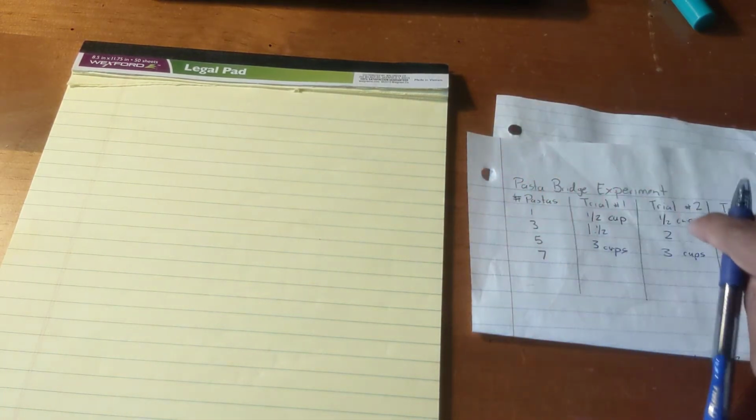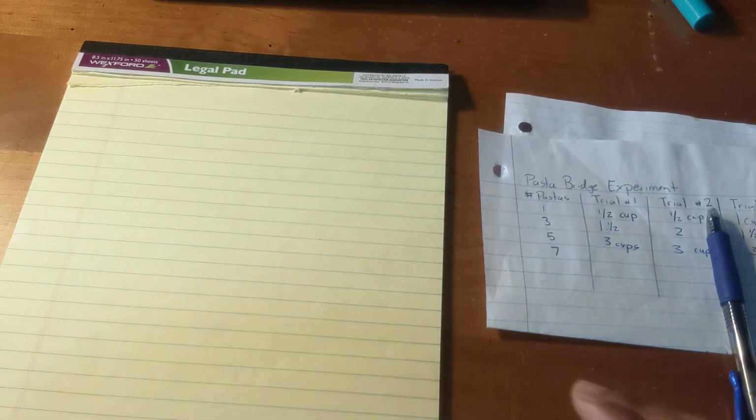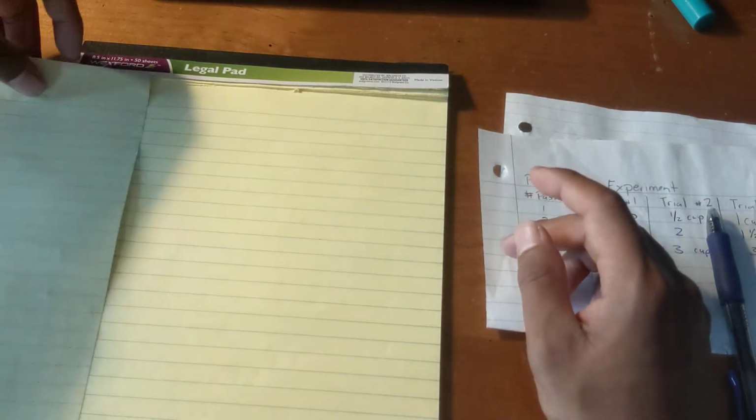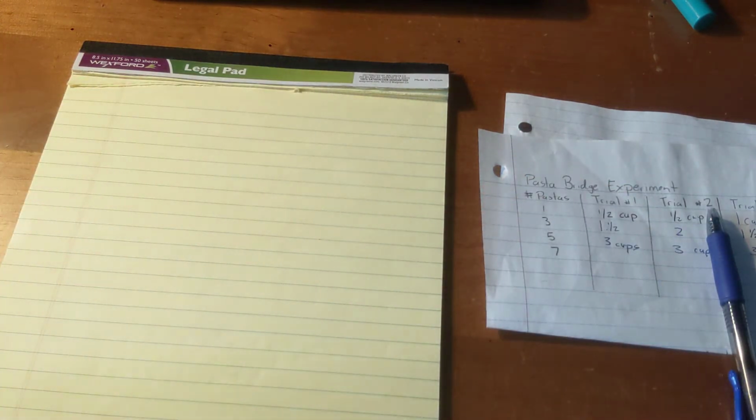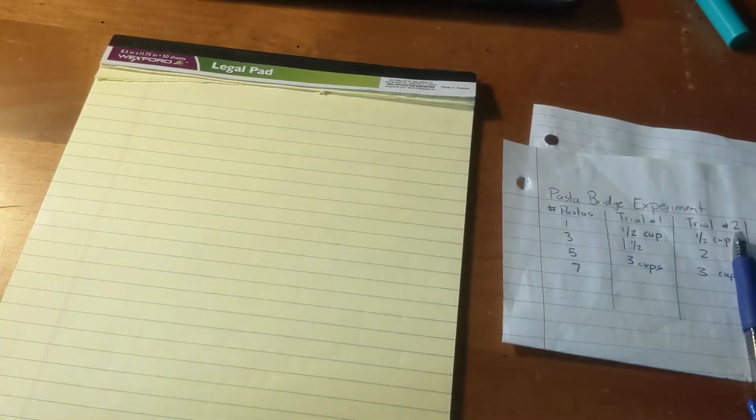So first thing we need to do is turn this piece of lined paper into a piece of graph paper. The easiest way to do that is to take a second piece of paper that's identical to the first one that we're writing on. Just fold it in half.